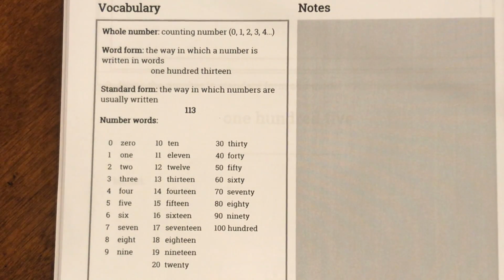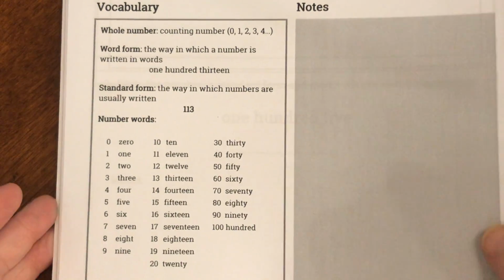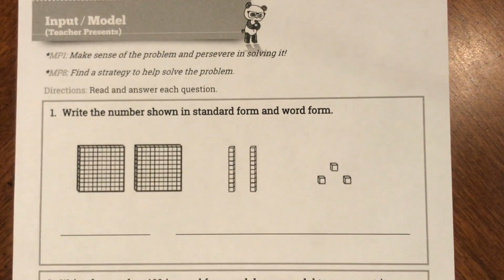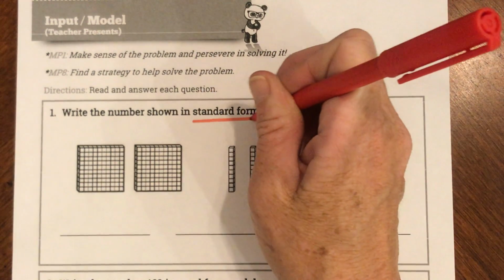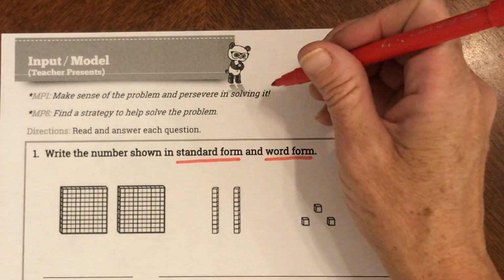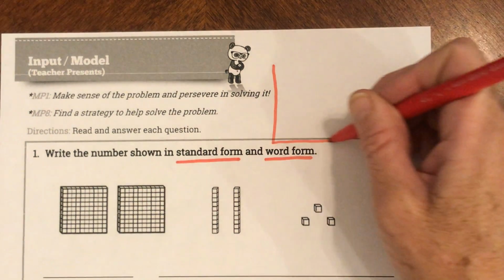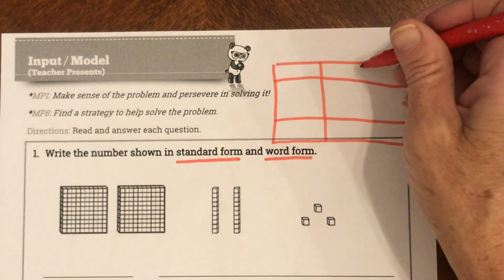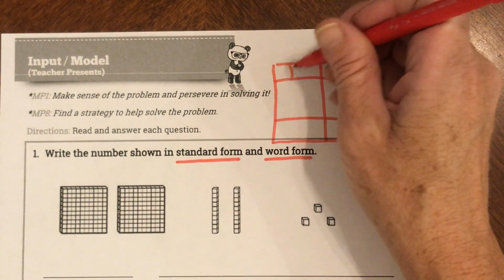Okay, so boys and girls, I'm going to get started on my first problem. It says, write the number shown in standard form and word form. They want me to put it in standard form and they want me to put it in word form. They don't give me a lot of room to work on this, so I might move up and use some of this. I'm going to still do my place value chart. Even though they have the picture for me, I might still draw one to help me. So ones, tens, and hundreds.